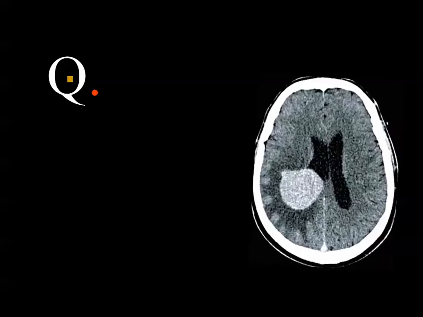What is this exam? This is an axial CT scan of the brain soft tissue window after injection of contrast material showing an intraventricular homogeneously enhancing mass in the atrium or the trigone of the right lateral ventricle. Yes, it looks like an adult. This patient looks like an adult.